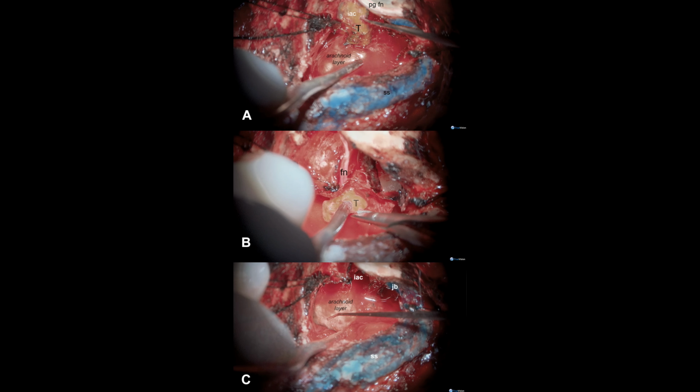If the nerve continues to stimulate normally, further gentle dissection may proceed. If thresholds rise or responses fade, signs of neuropraxia, the dissection should stop. At this point, more than 99% of the tumor volume has already been safely removed.